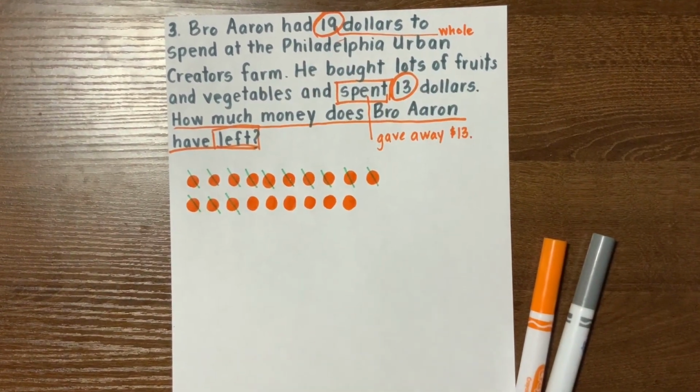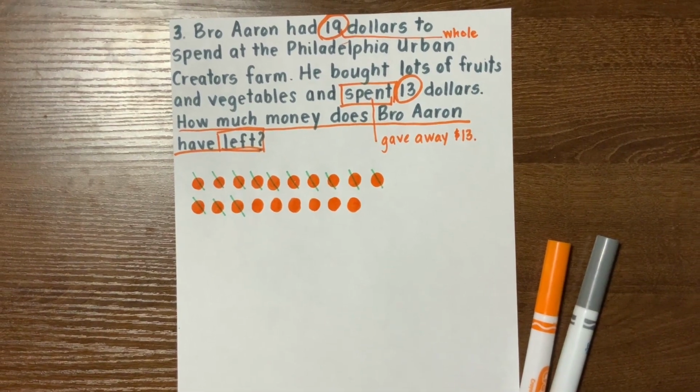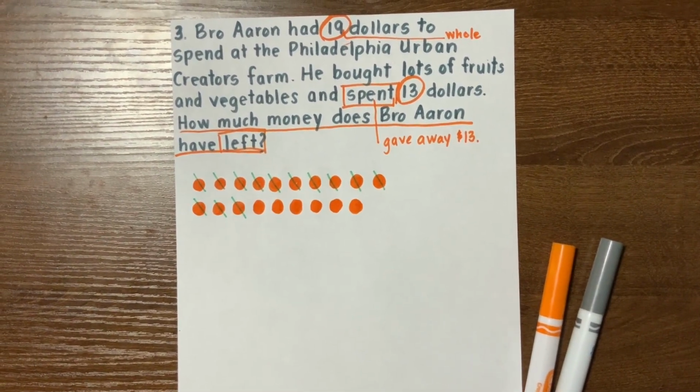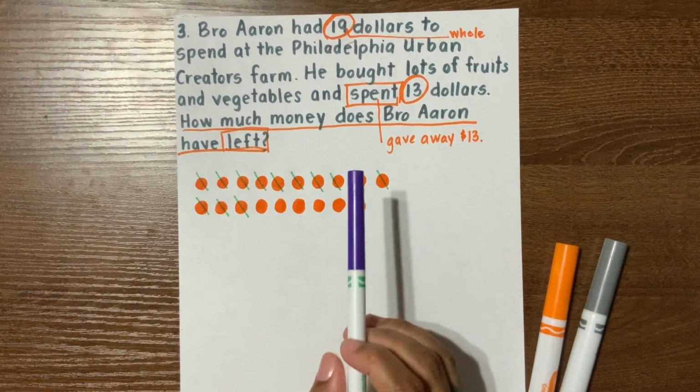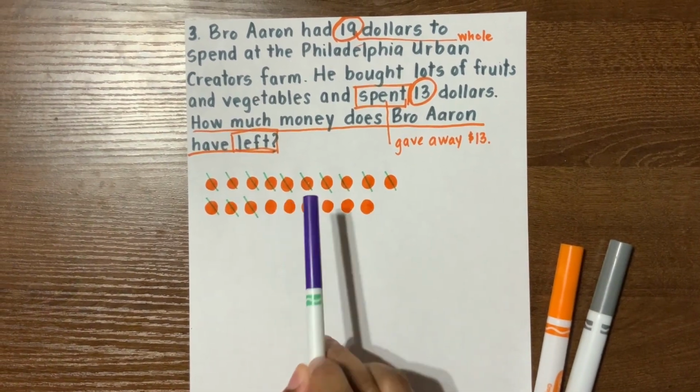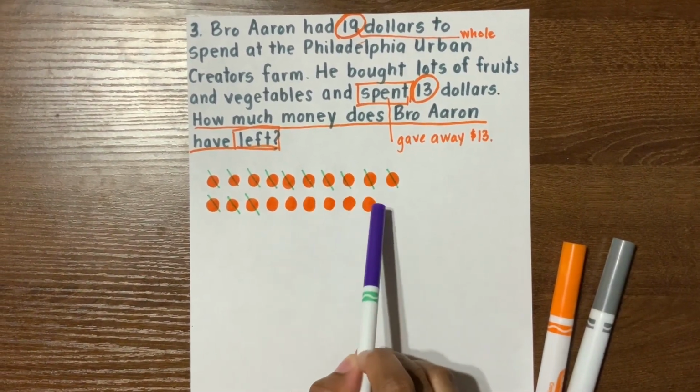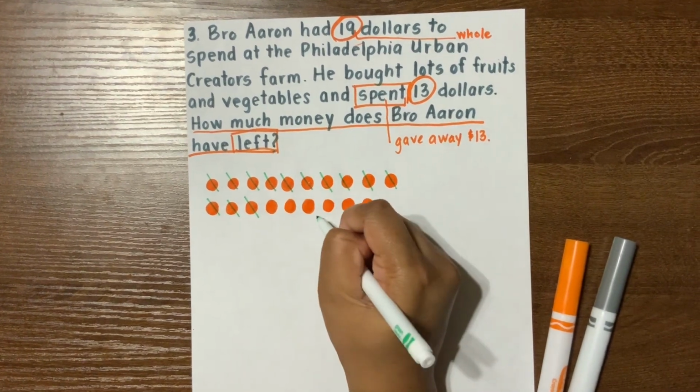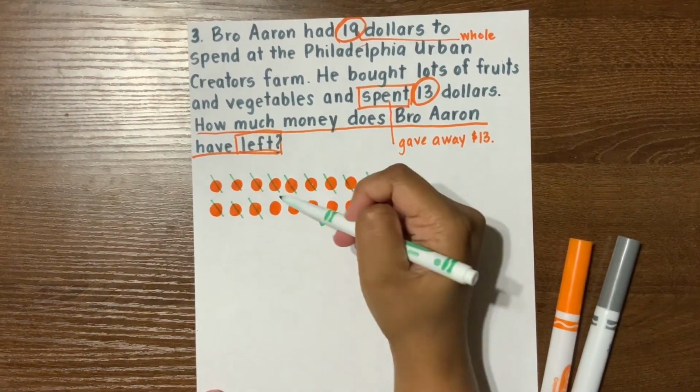Very good. And now I can find the difference. Now I can solve for my answer. I'm going to do that by counting how many I have left. 1, 2, 3, 4, 5, 6. And I can even annotate that under this part.